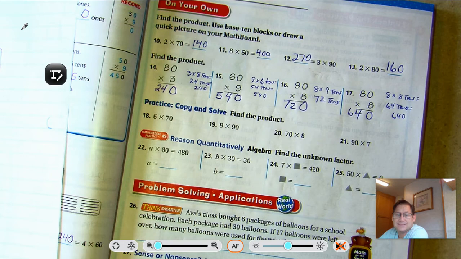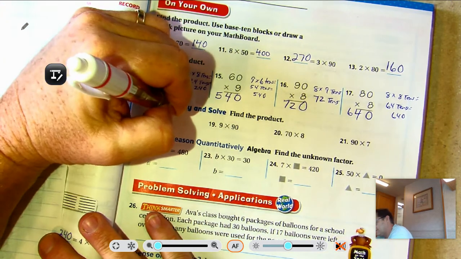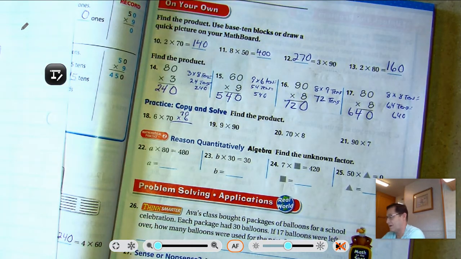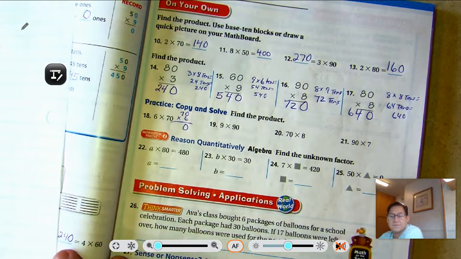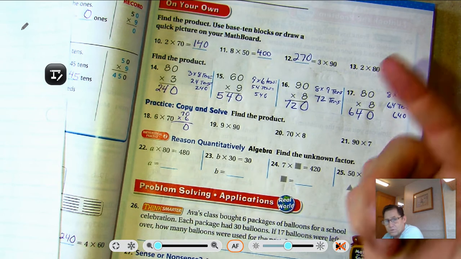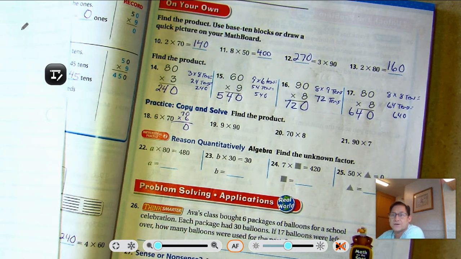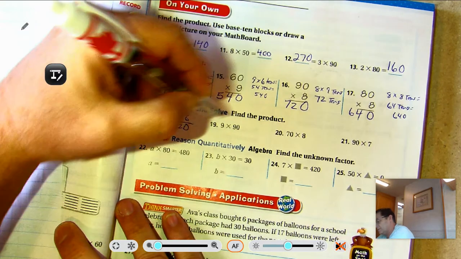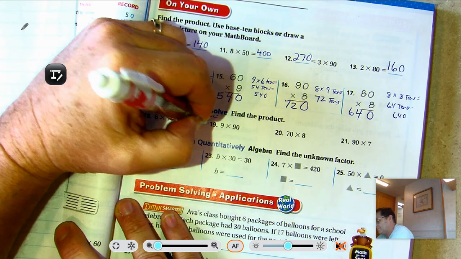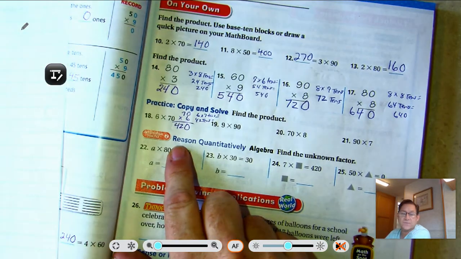70 times 6. Okay, you can use any strategy you want. I'm going to go ahead and multiply place value. 6 times 0 ones is 0 ones. 7 times 6 is the same as 7 times 5, and add one more 7. 7 times 5 is 35, and so 7 times 6 is 42. So 6 times 7 tens equals 42 tens. And 42 tens is 420.